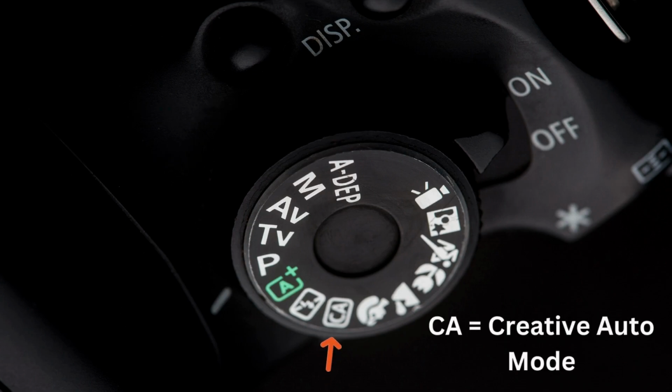Now, CA stands for Creative Auto Mode. This auto mode tries to give you more control by asking what type of picture or photograph you want, basically. So the camera asks what kind of colors you want, if you want a blurred background or a sharp background, for example. Then the camera chooses the aperture, shutter speed, ISO, white balance, and so on, based on what you told the camera you wanted. So that's basically how that one works.